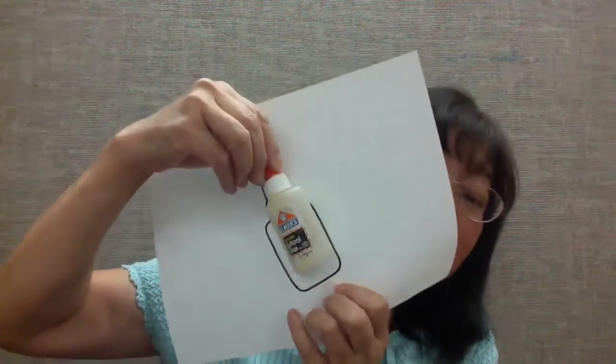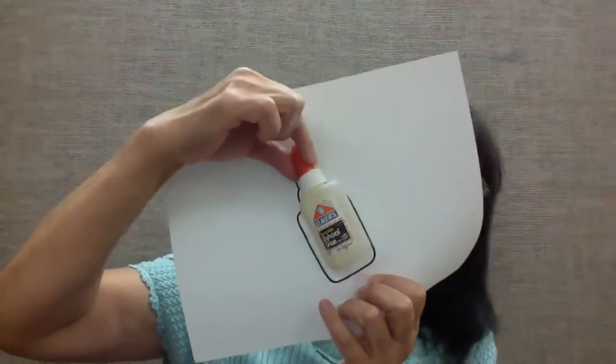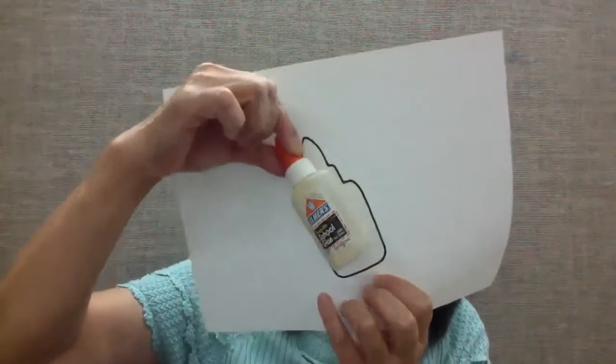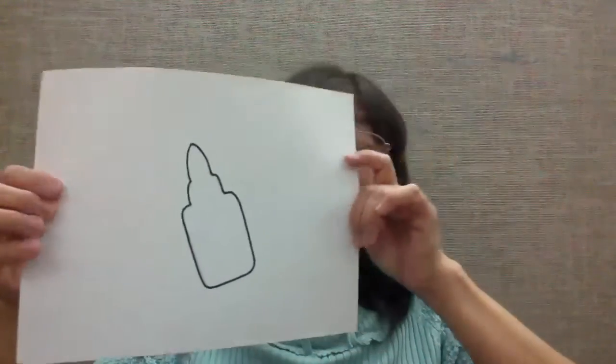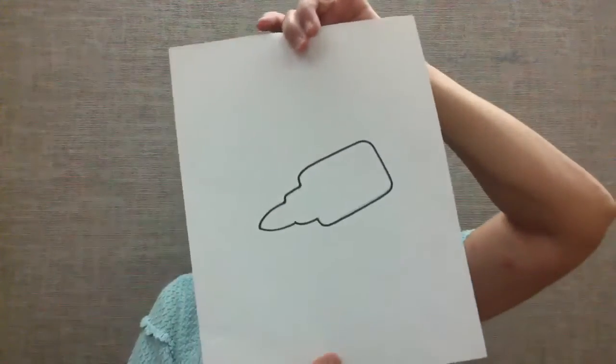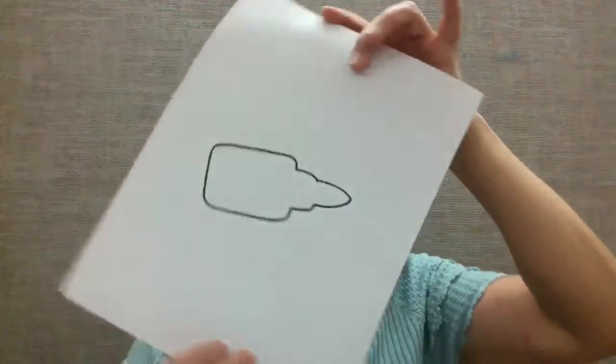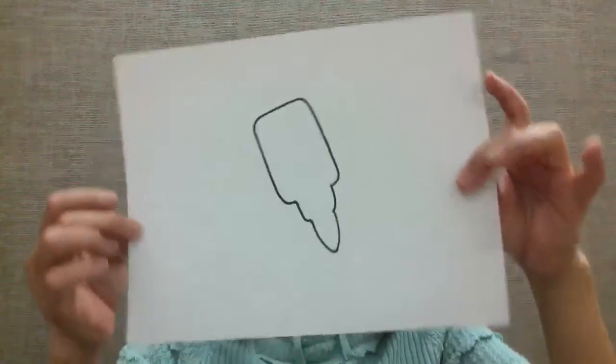I just traced it with a pencil first and a Sharpie. And I stared at this shape and I turned it this way and that way, and I started thinking, what can I make out of this shape? See, it's kind of like an imagination wheel lesson, isn't it?